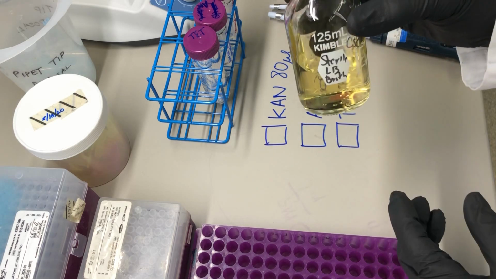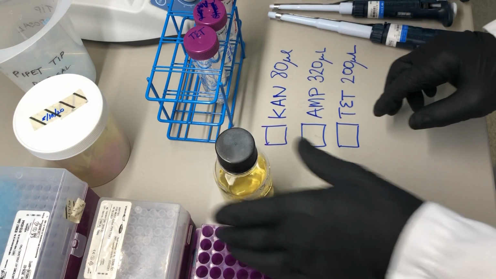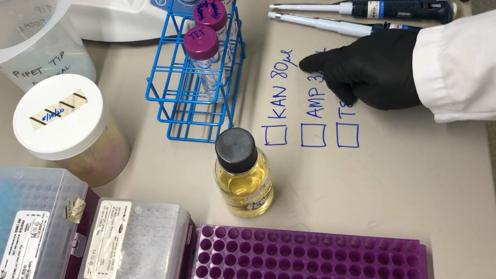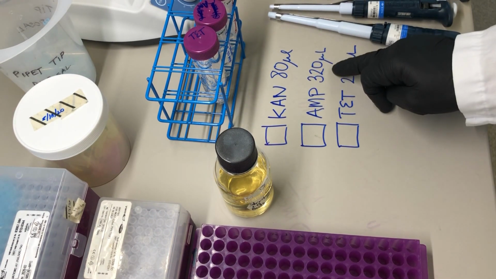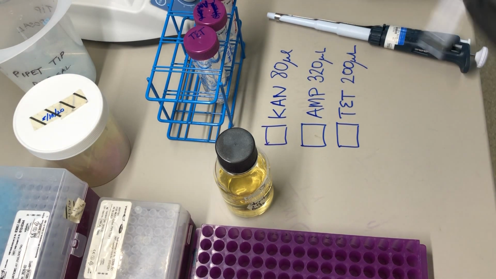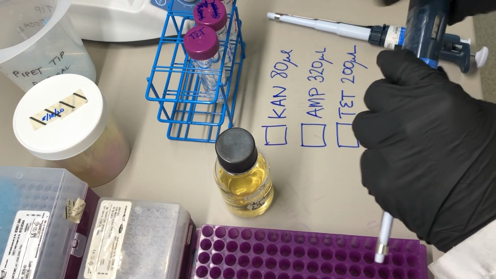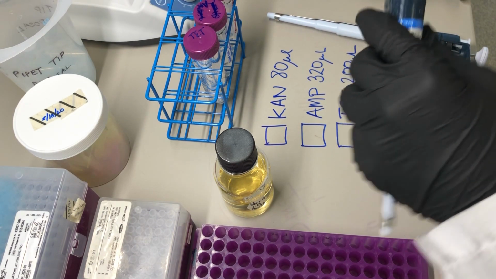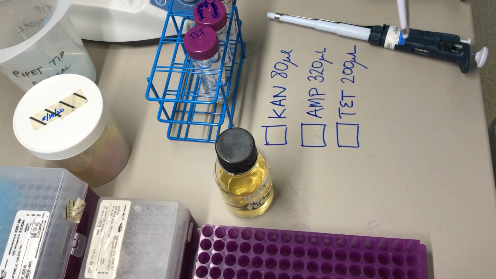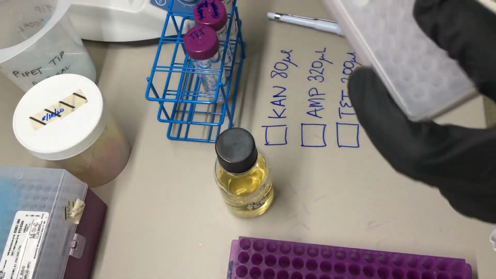So this is provided by the educational lab staff, and I have my checklist here. I need to add 80 microliters of kanamycin, 320 microliters of ampicillin, and 200 microliters of the tetracycline. And this will be something that you do with your TAs. The TAs will be doing the addition of the antibiotics, but I just wanted you to see that even the instructor uses the checklist approach to make sure that we don't miss anything.